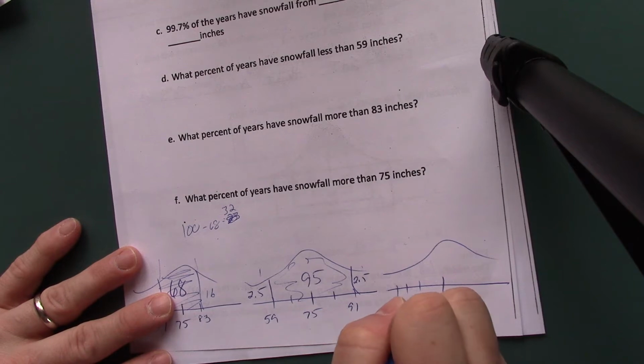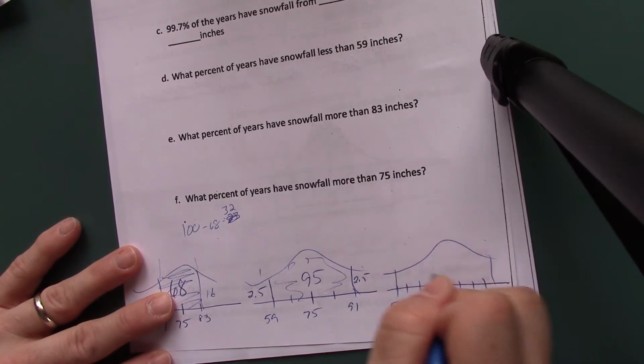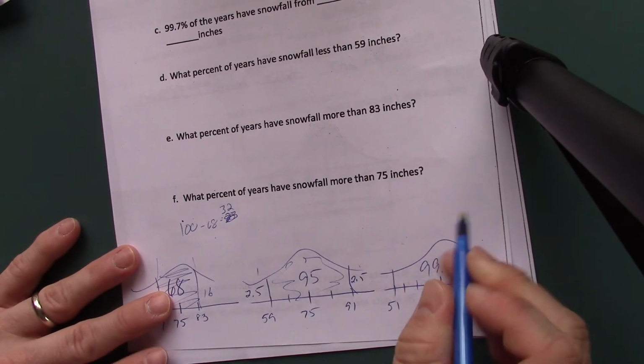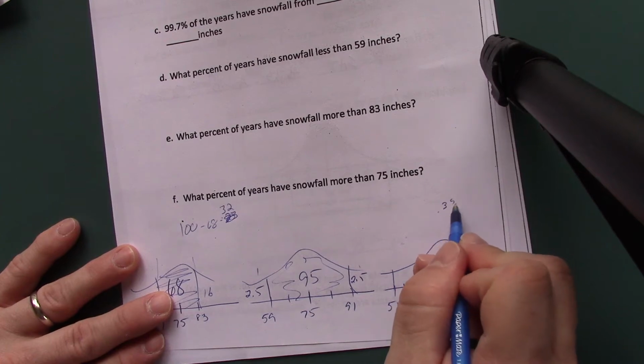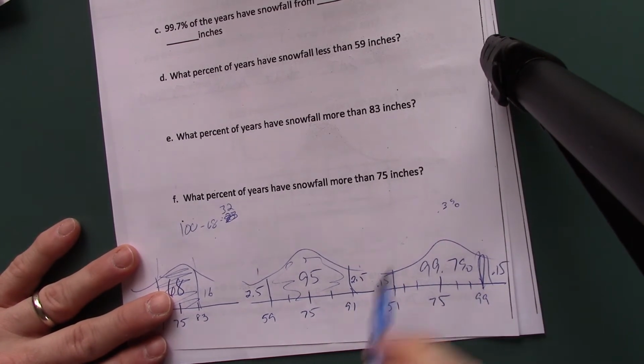3 standard deviations is 51 to 99. And of course that is, right here, 99.7%. So what's left from that is 0.3%, which is 0.15 here and 0.15 here, right? 30 divided by 2 is 15.